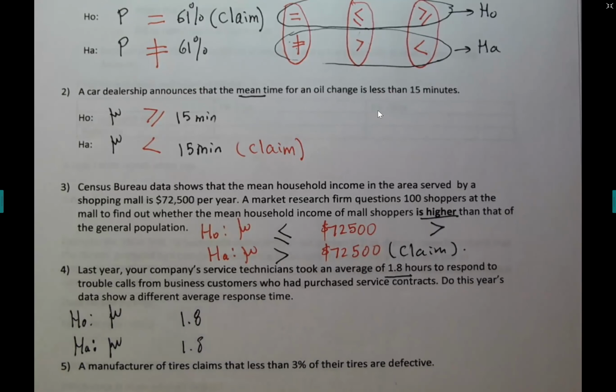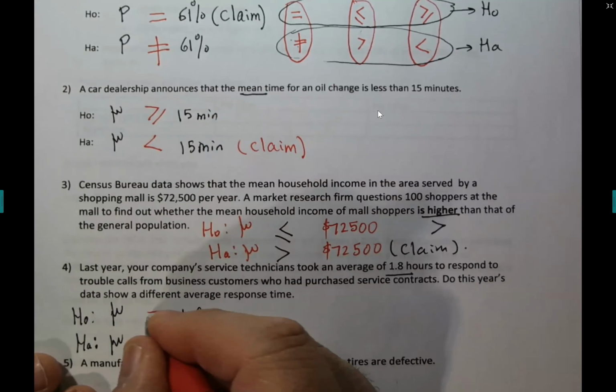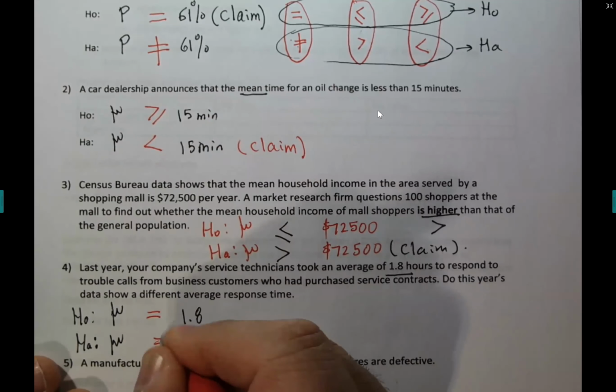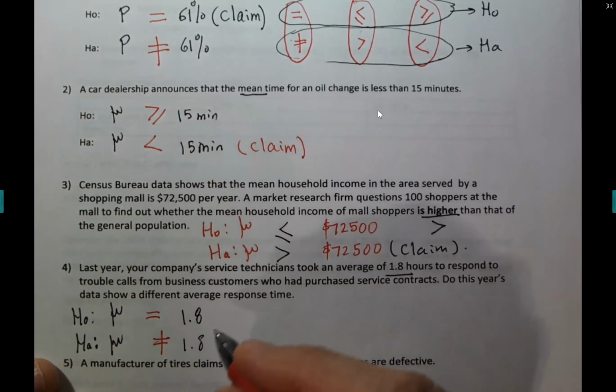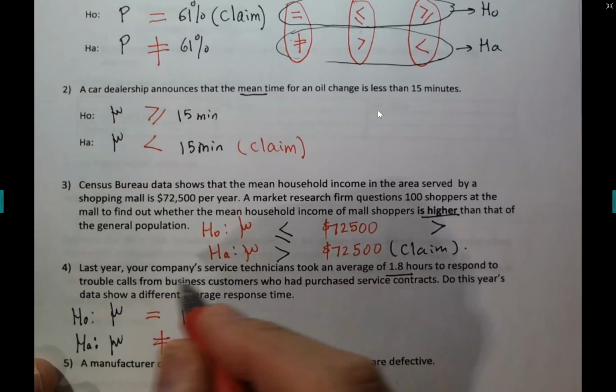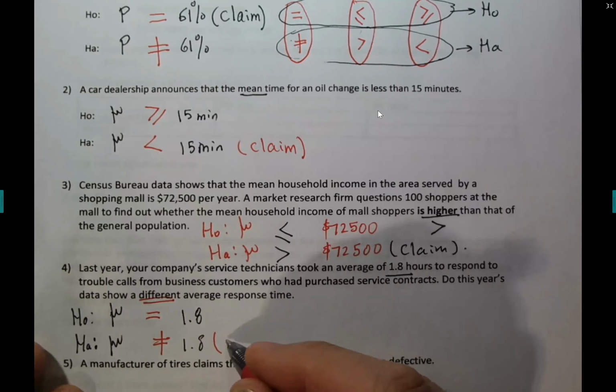So what signs do we use, guys? Is it equal and not equal? Yeah, equal or not equal, guys. And what is the claim? HA or HO? HA, yep, because it says different, guys. Look, it's not like I'm making this up. I'm just following whatever they say. This is the claim.